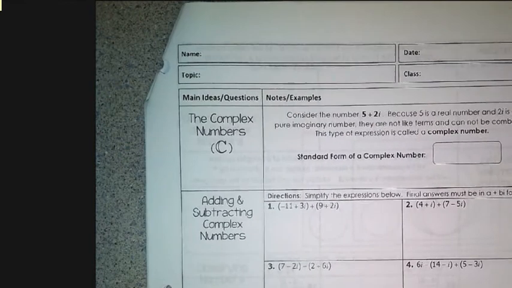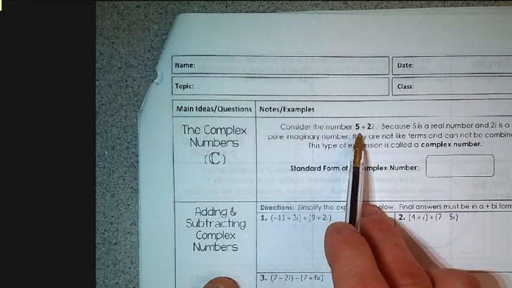All right. Today we're going to talk about the complex number system. In talking about the complex numbers, what we're going to see is that there will be a real part and an imaginary part in our complex number. So consider the number 5 plus 2i.